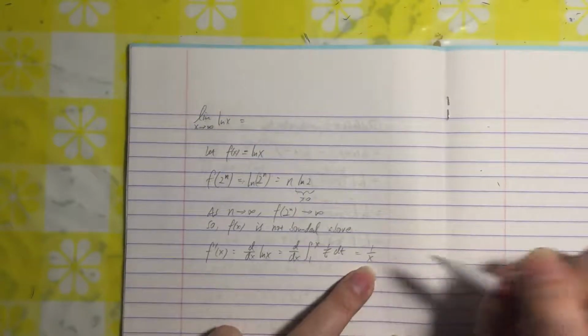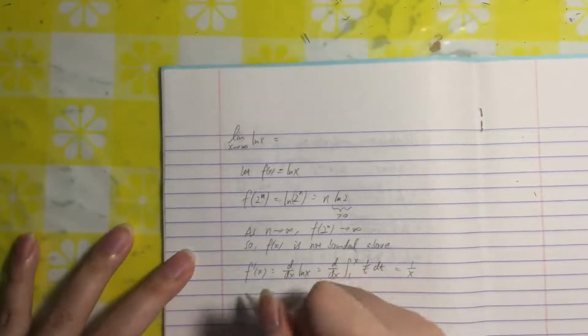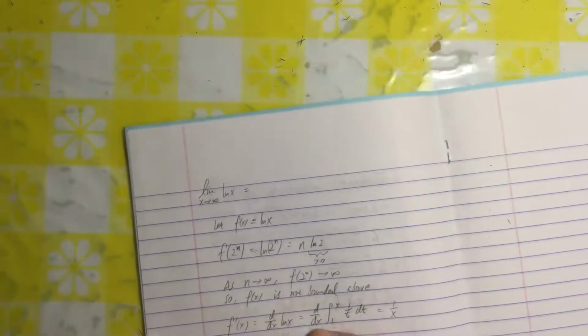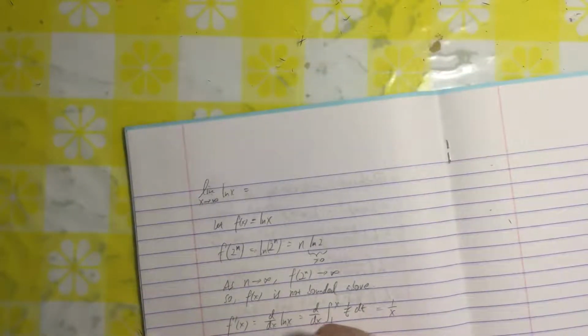That's 1 over x. Since x is always greater than 0, f prime of x equals 1 over x.